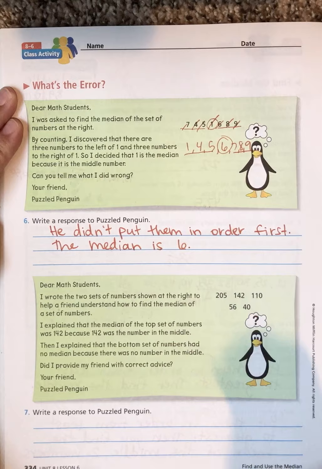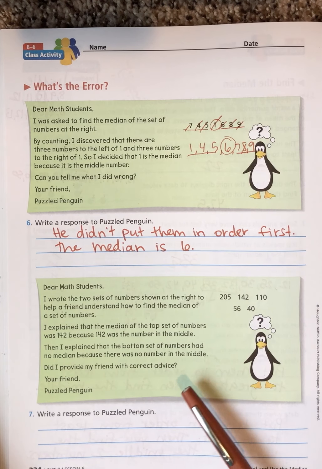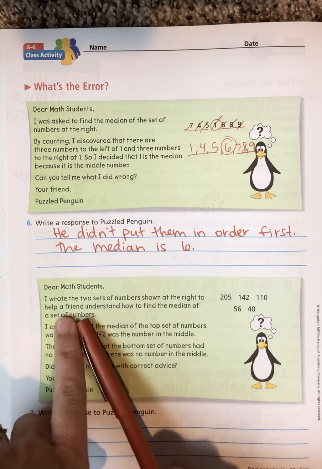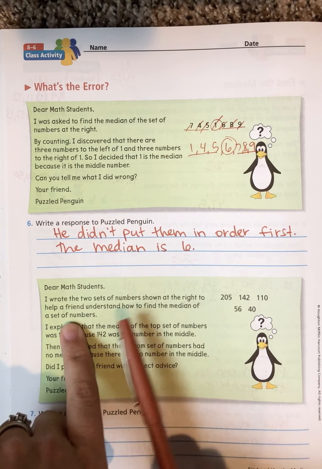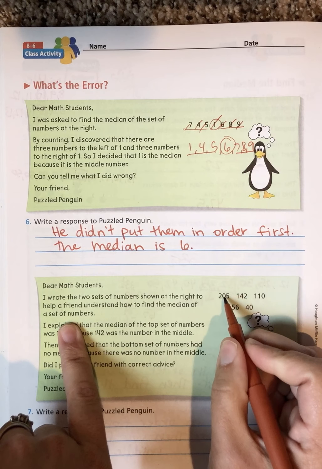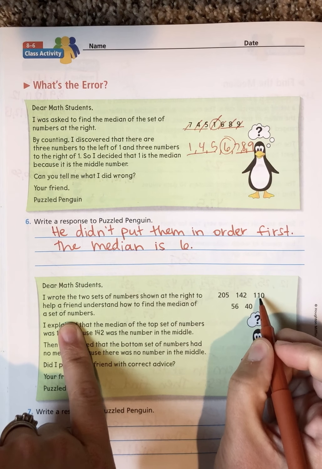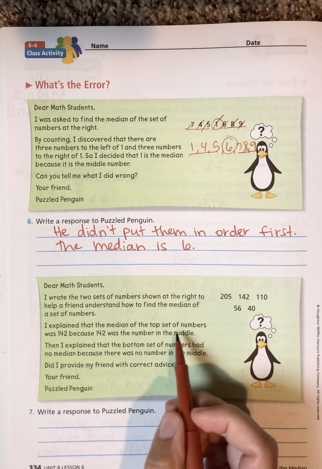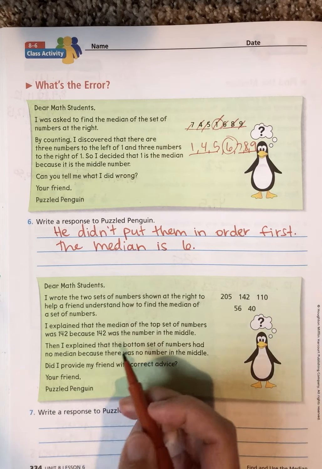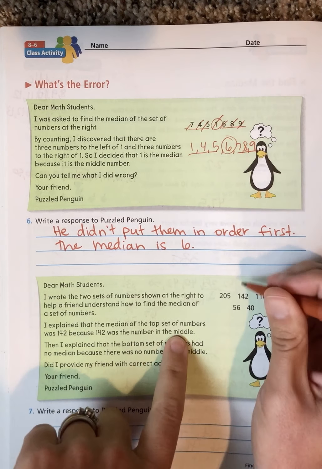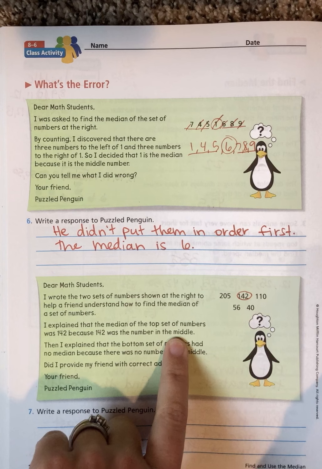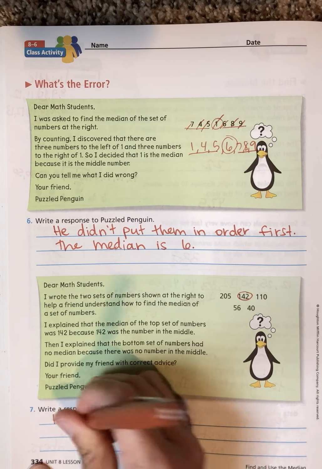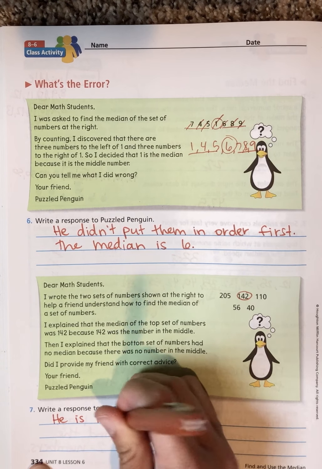All right. Next Puzzled Penguin says, Dear math students, I wrote the two sets of numbers shown at the right to help a friend understand how to find the median of a set of numbers. So he has this set, 205, 142, and 110, and he also has this set, 56 and 40. So I explained that the median of the top set of numbers was 142 because 142 was the number in the middle. You guys think this is the median? He's right. For the top set.